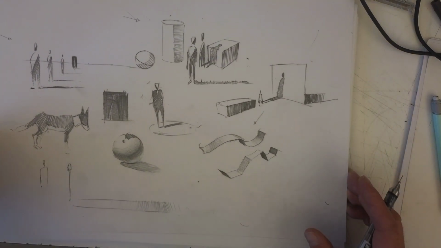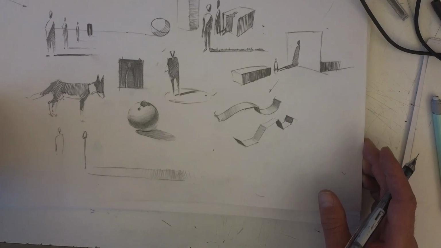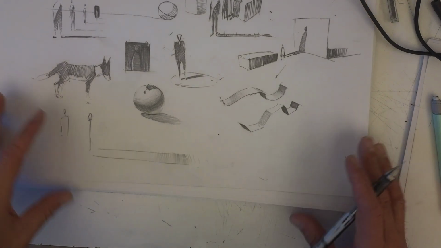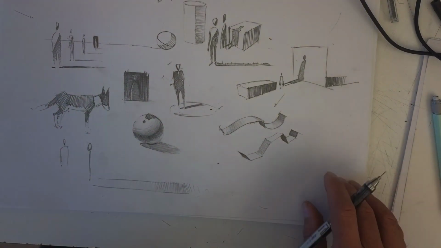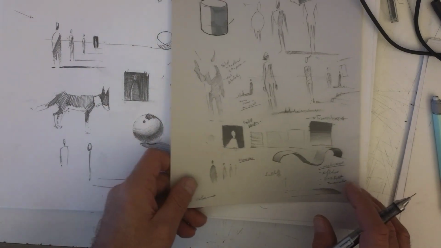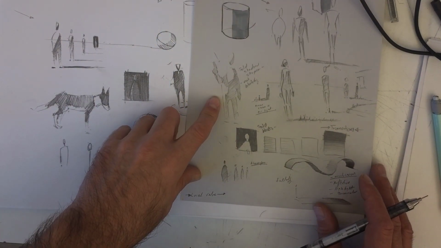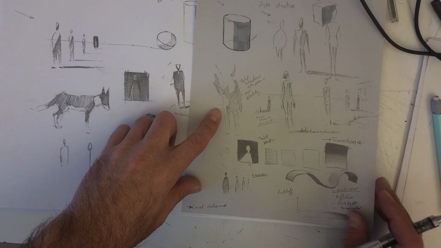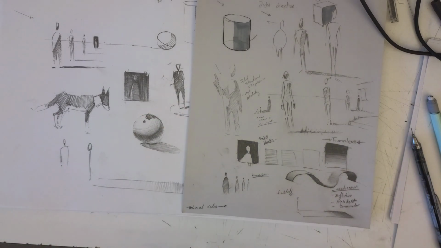When you're drawing something, I sketched this morning to tell you this, okay? Be clean about what's in light and what's in shadow. Don't mess up your lights with a lot of shadows, and don't mess up your shadows with a lot of lights.